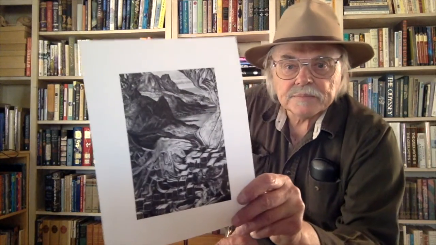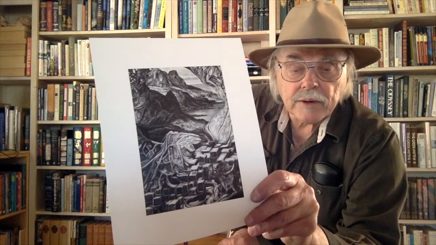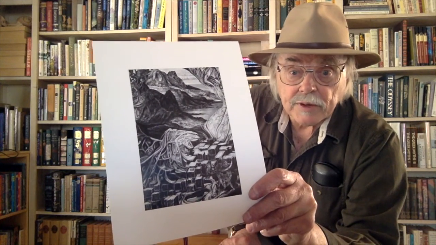This is the second of a pair of small pieces, graphite drawings. In the one I talked about before, I was talking about the difference between size and scale. This operates on the same level.